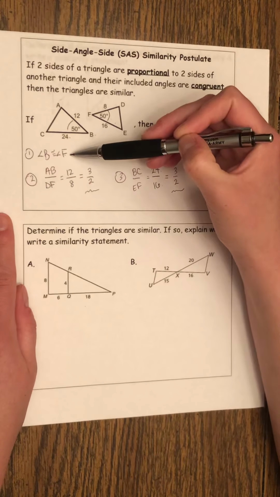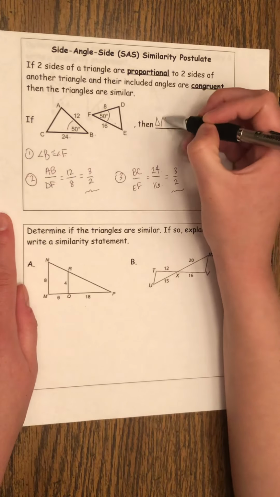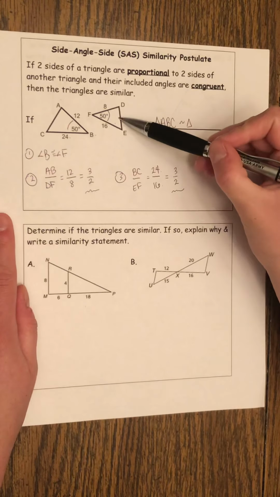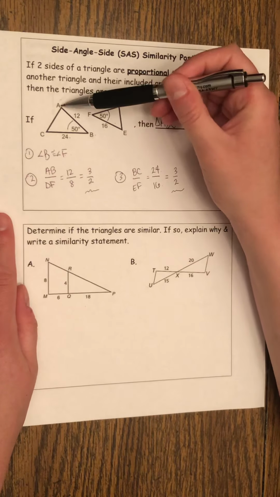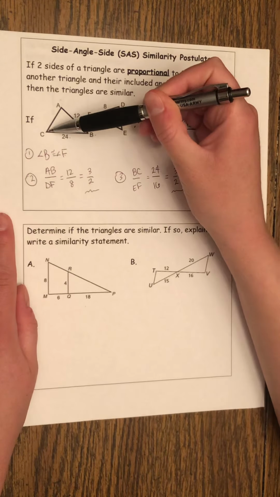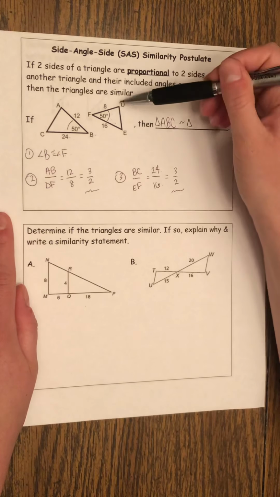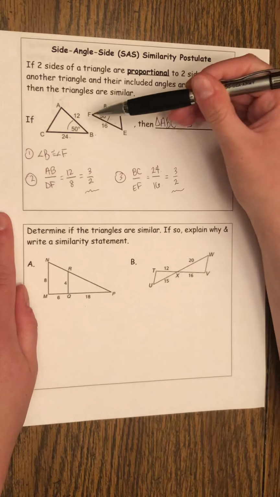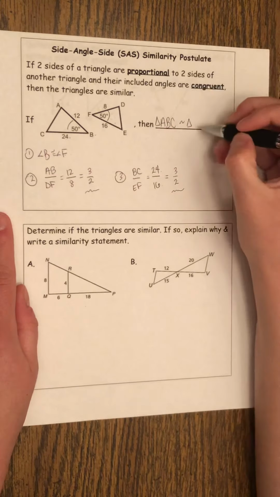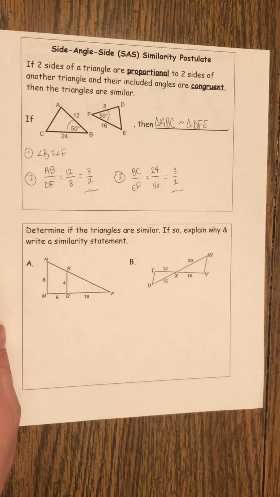I have one pair of angles, the included angle, that are congruent. So I can say that triangle ABC is similar to the second triangle. When I named the first triangle, I went along the smallest side to the included angle, along the largest side. So I want to copy that same order when I name the second triangle: along the smallest side to the included angle, along the largest side. So DFE would be how I want to name that second triangle.